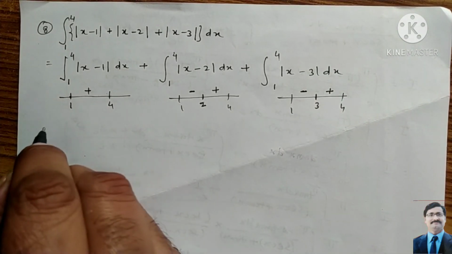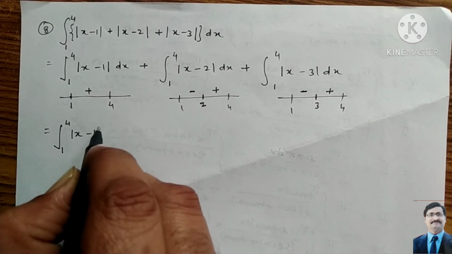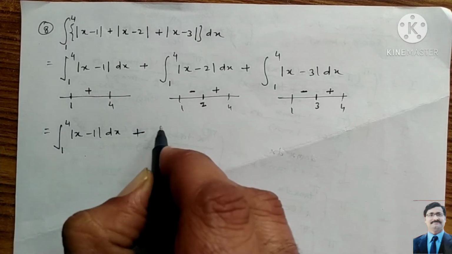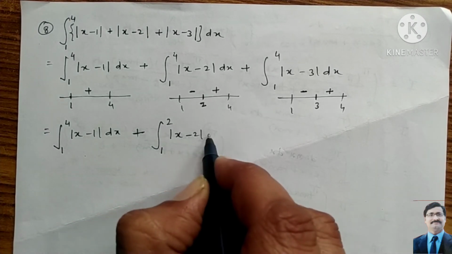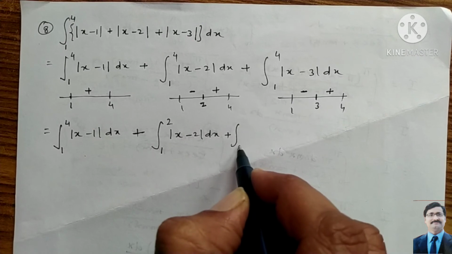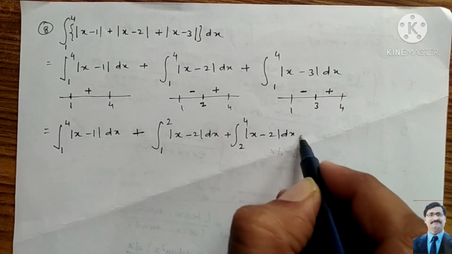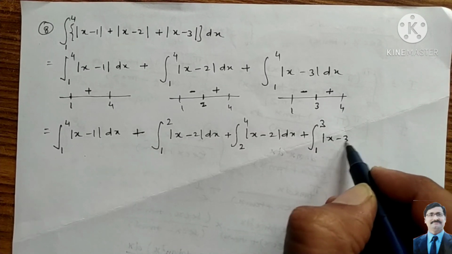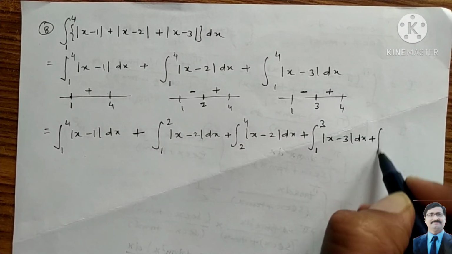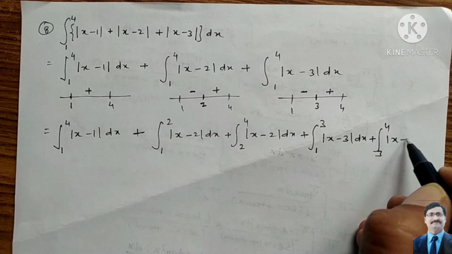So look here, we can separate this: integral from 1 to 4 of modulus x minus 1 dx, plus integral from 1 to 2 of modulus x minus 2 dx, and integral from 2 to 4 of modulus x minus 2 dx, plus integral from 1 to 3 of modulus x minus 3 dx, plus integral from 3 to 4 of modulus x minus 3 dx.